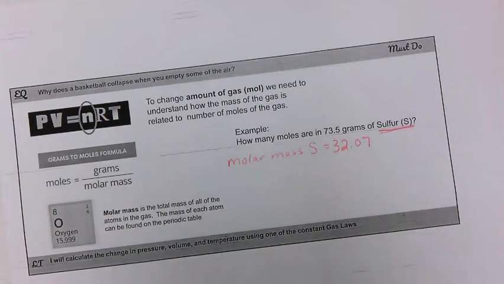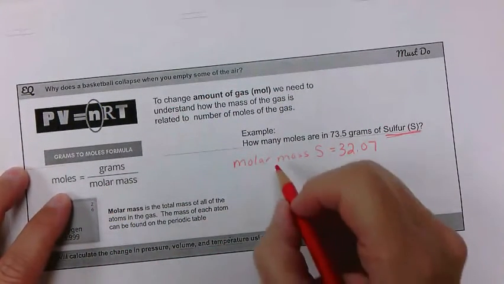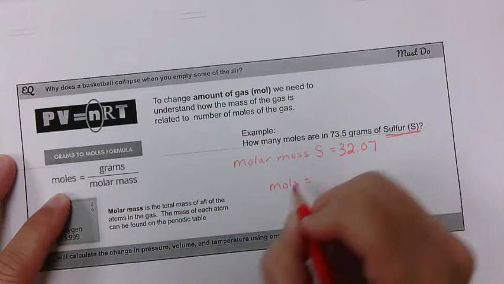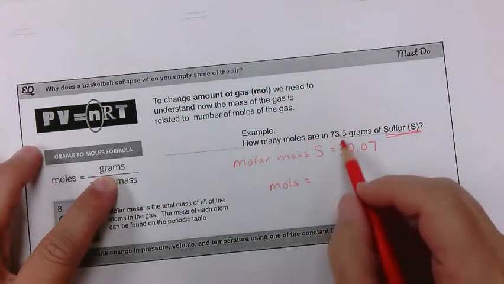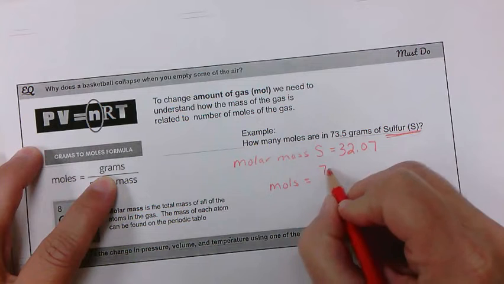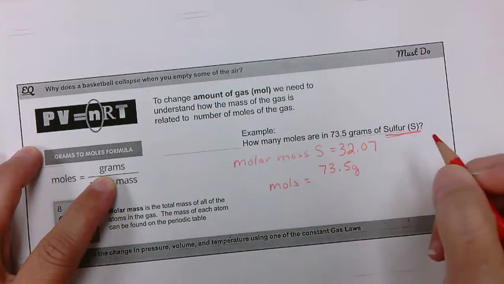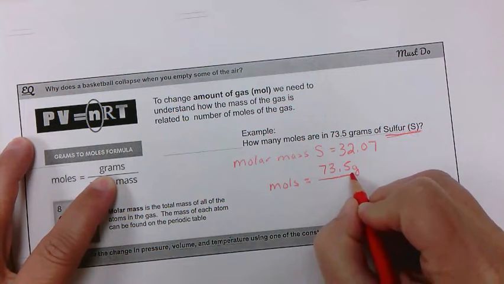Then the number of moles is equal to the number of grams, so 73.5 grams, divided by the molar mass.